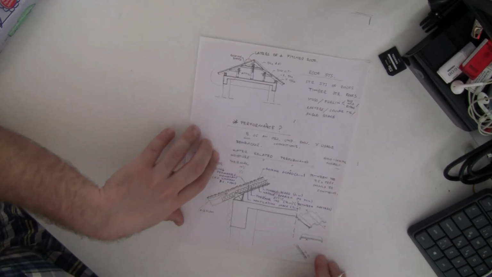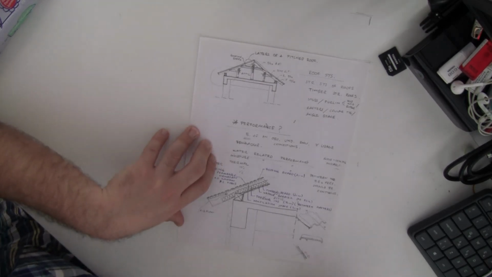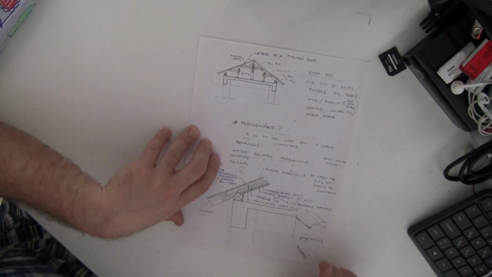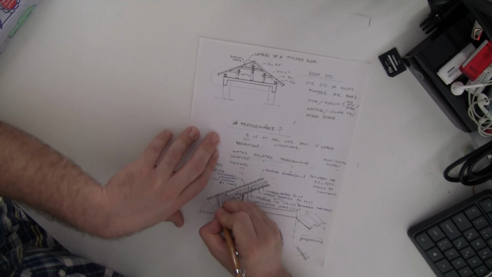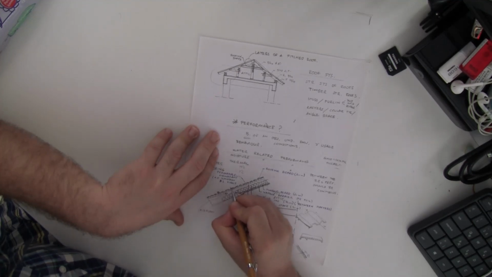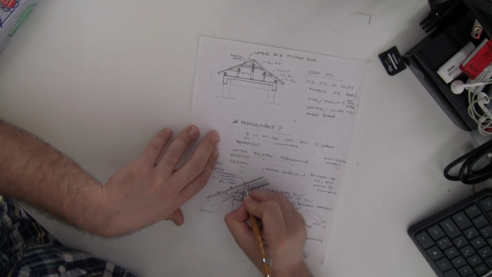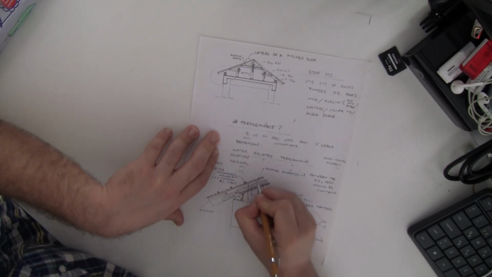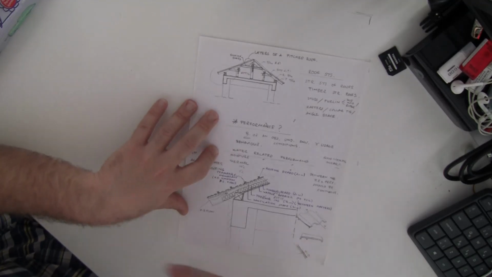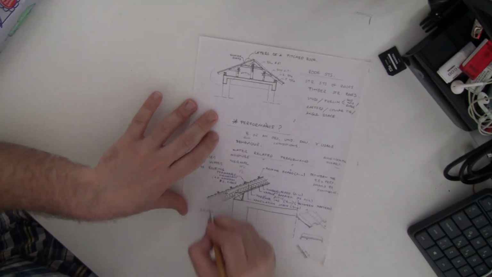We want our roof system to stay there. We want to mechanically stop it. In order to do that, we place here these types of buttons.